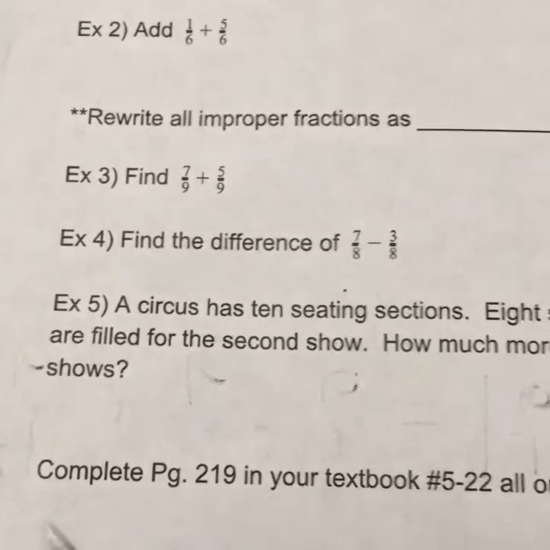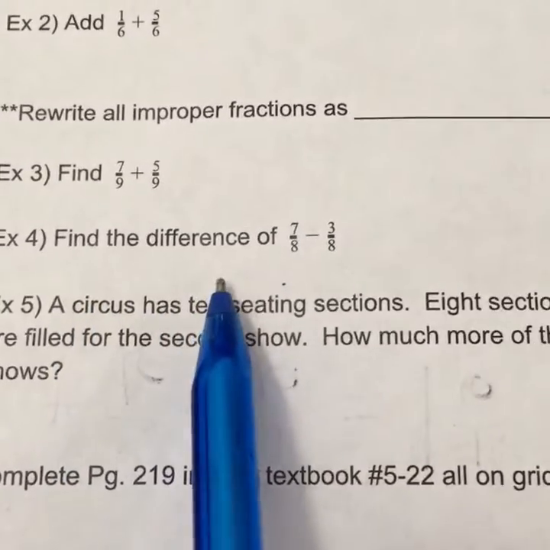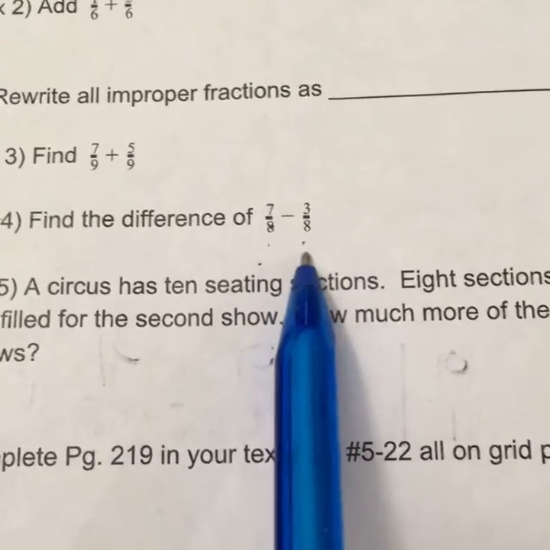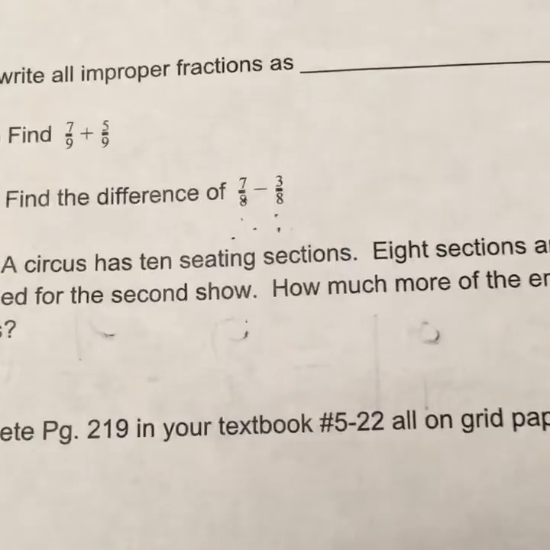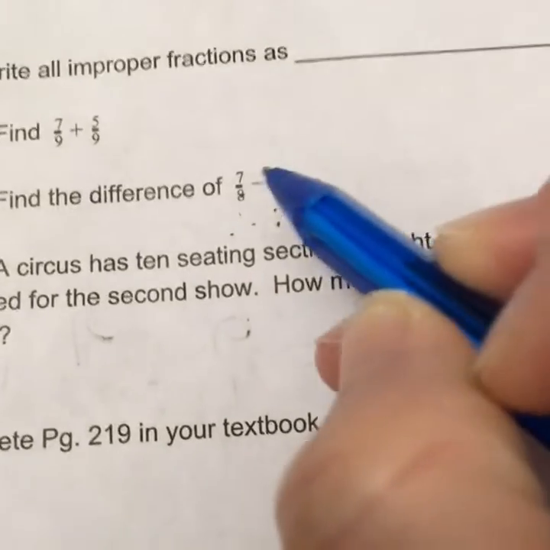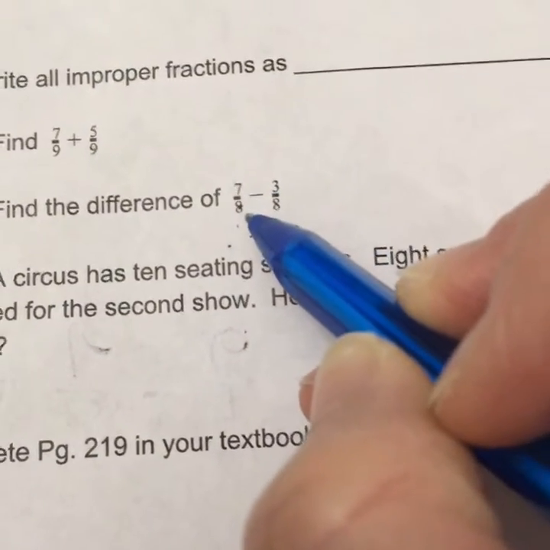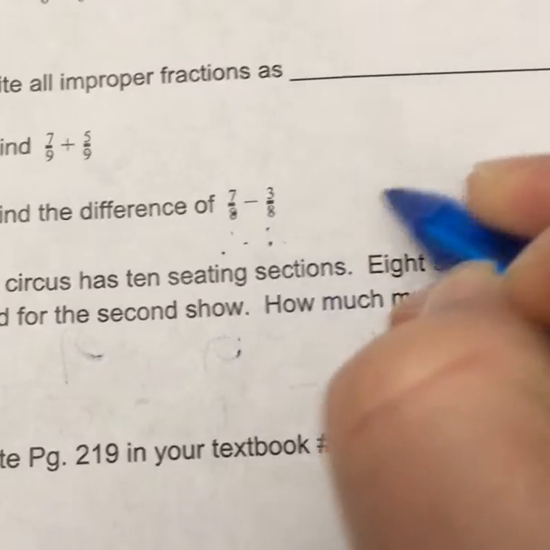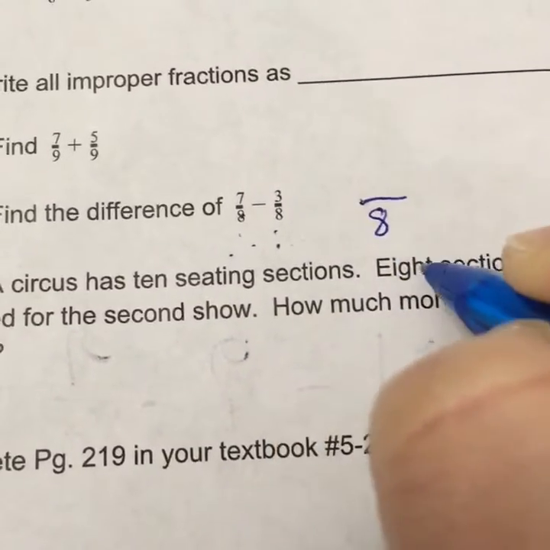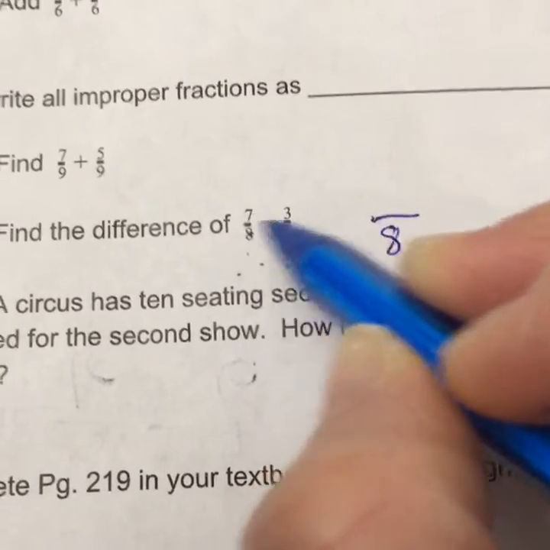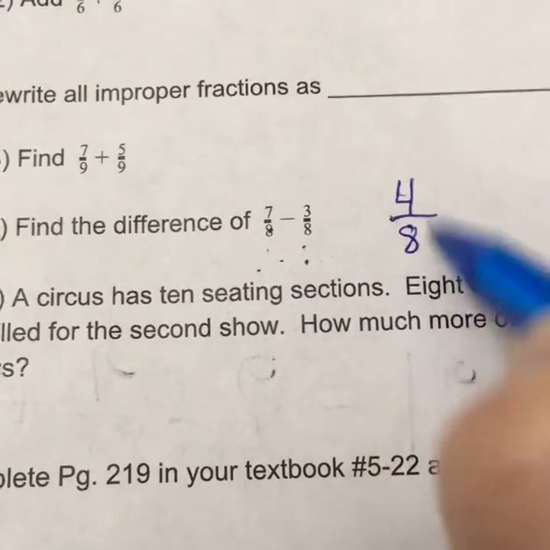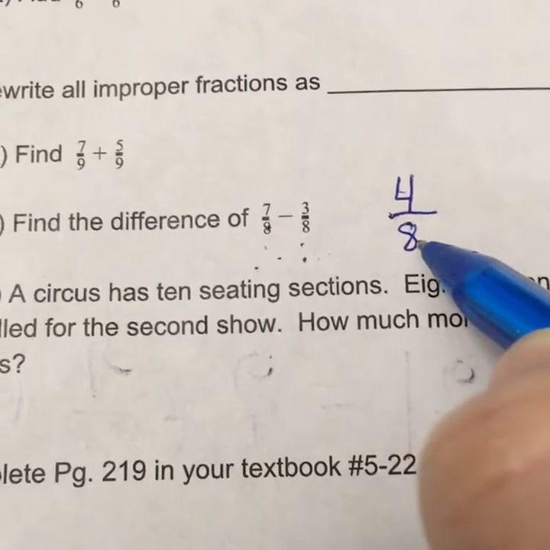So now that we've done that, look at example 4. Find the difference of 7/8 minus 3/8. They both have 8 in the denominator, so that means we're talking about the same size part. So if I have 7/8 minus 3/8, I'm still going to have 8s in the denominator. I'm just going to subtract how many I have. So 7 minus 3 is 4, and so my answer is I'll have 4/8.